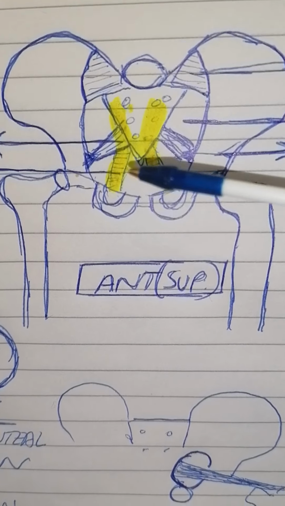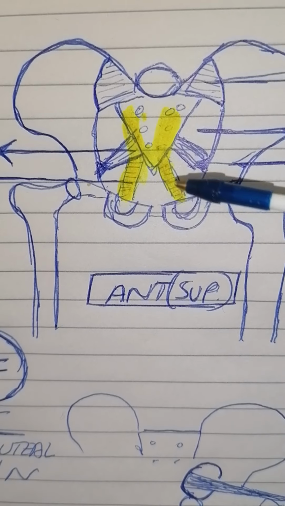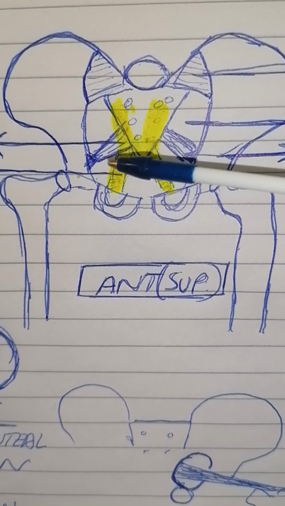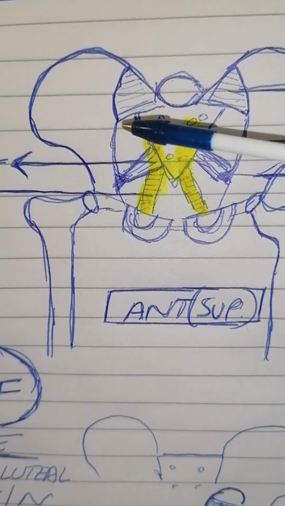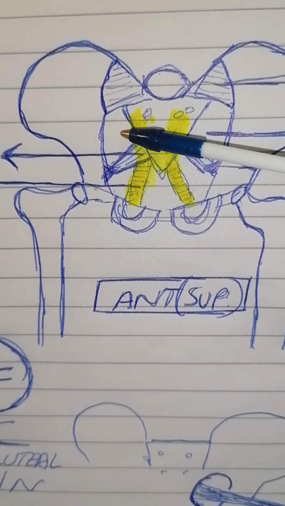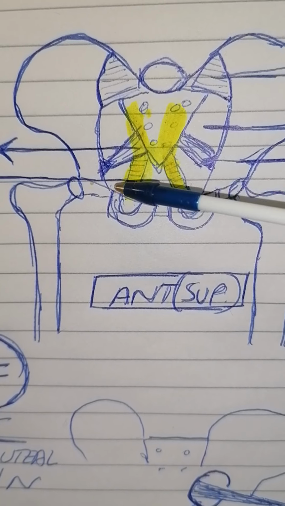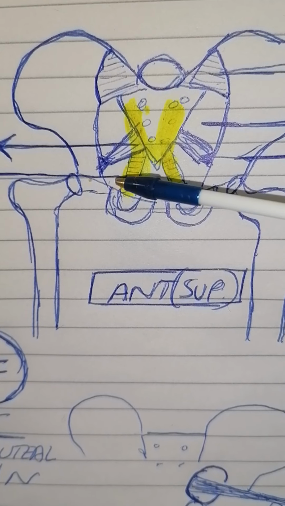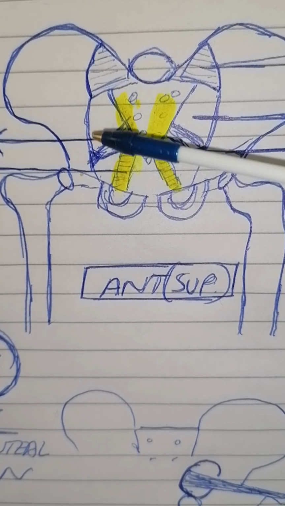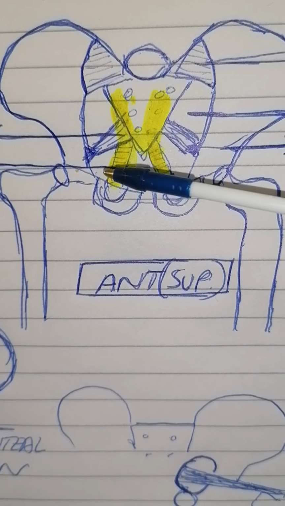So if we look at this diagram, we can easily find out two foramina have been formed. One over here, this is space, it is the greater sciatic foramen, and one over here is created, this is the lesser sciatic foramen. So very important, because many important structures will pass through these foramina.